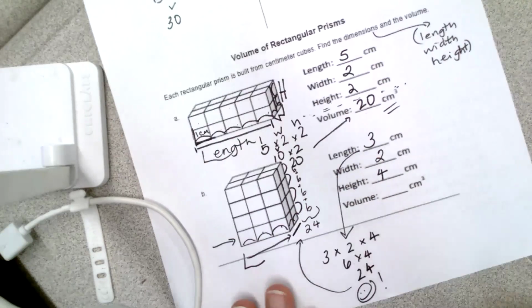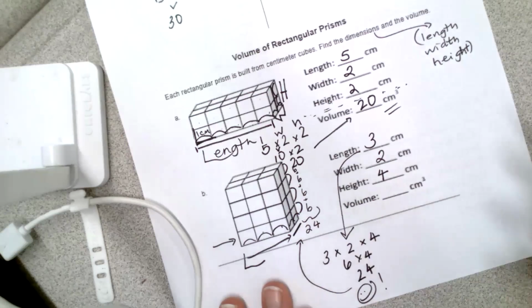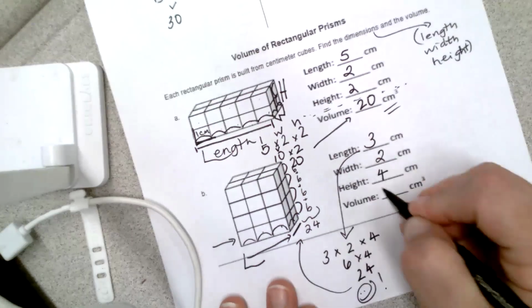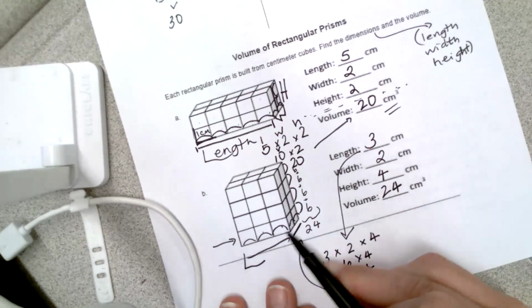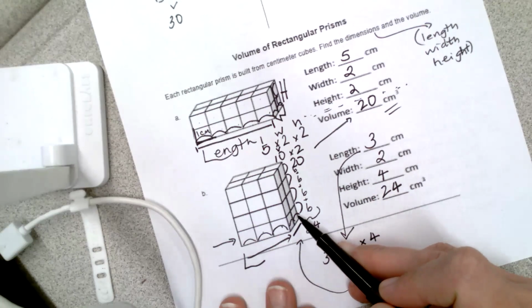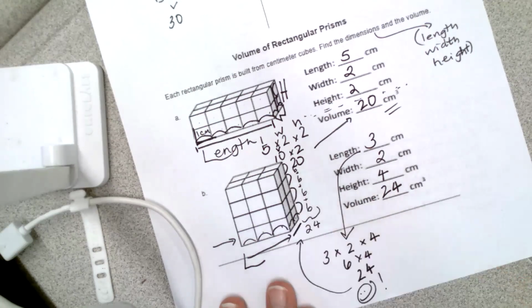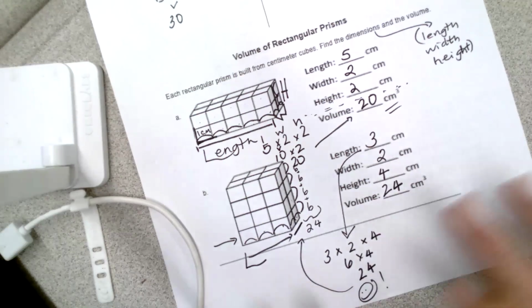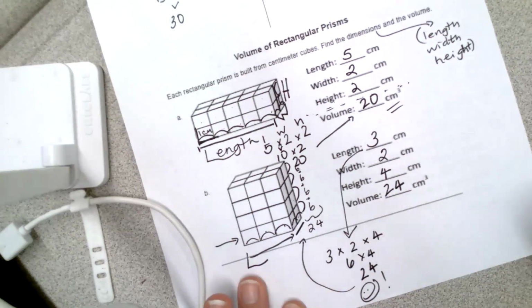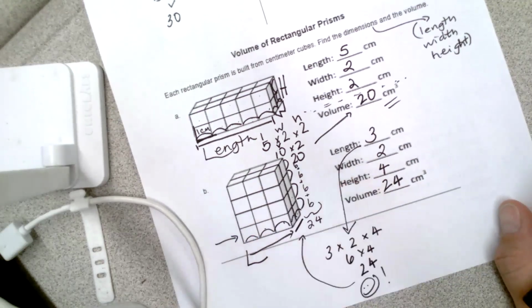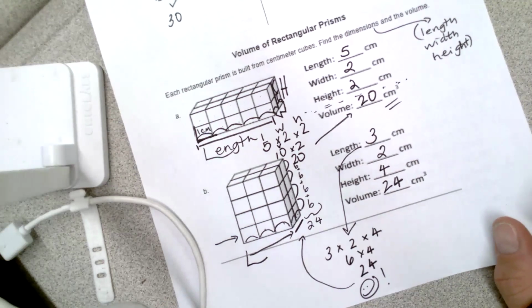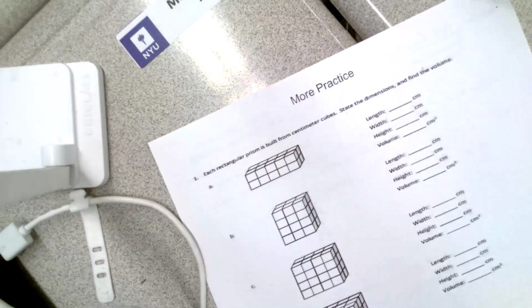Right? So I'm able to see it multiple ways, and that's making me a really strong, flexible thinker. And I'm going to get 24 centimeters cubed, 3 here, 3 in the back, 6 total, 6, 12, 18, 24. Okay, so we're really combining 2 ways to see volume here. Visually counting the cubes, and now moving over to the procedure, the formula.